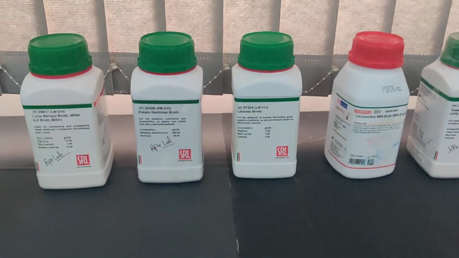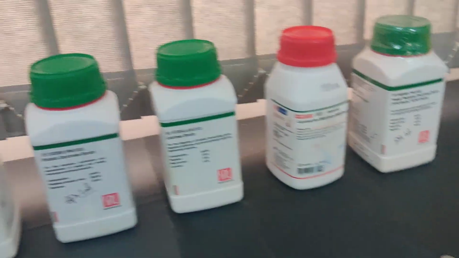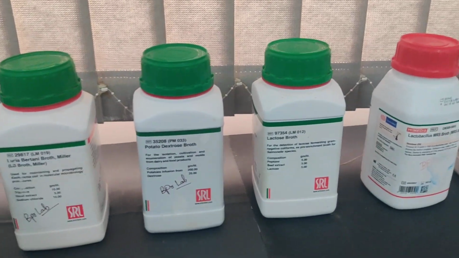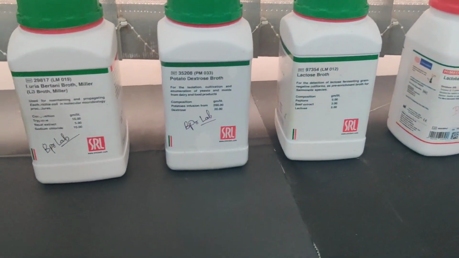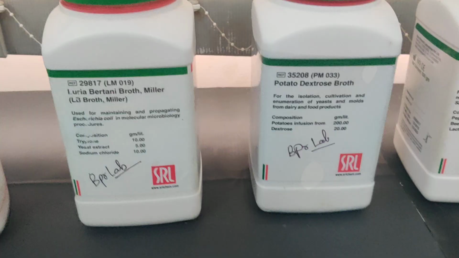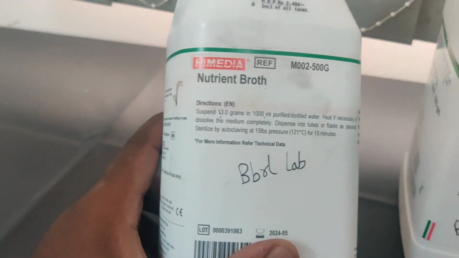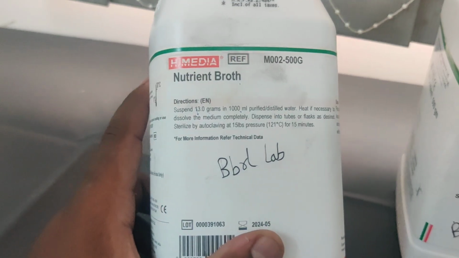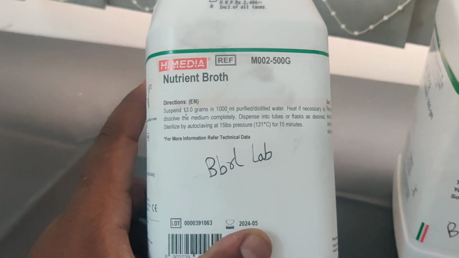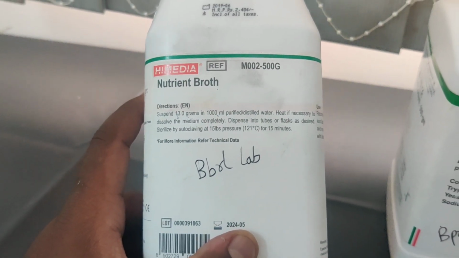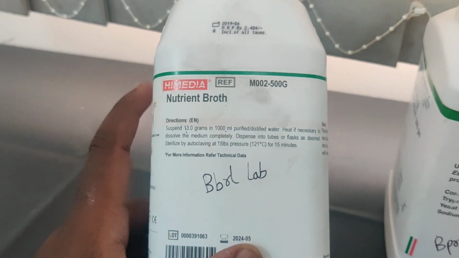Okay. So how do I weigh this, how much I have to take and how much I have to dissolve in distilled water, everything is very important. And the complete procedures they would have given on the bottle itself. So if you see, suspend 13 grams of this particular nutrient broth in 1000 ml purified or distilled water, and then you can autoclave it.